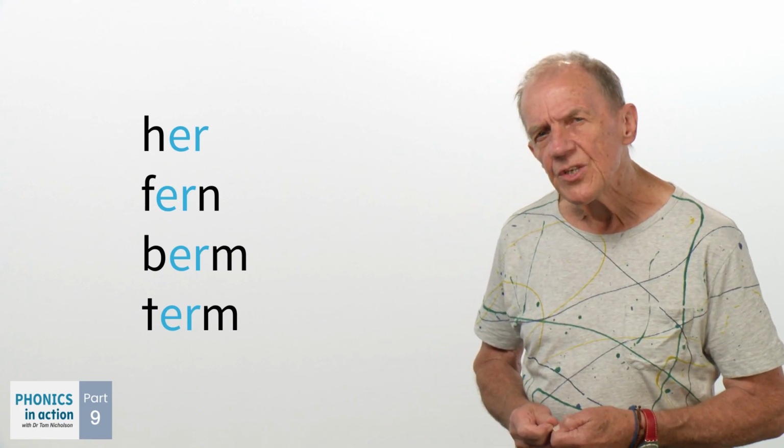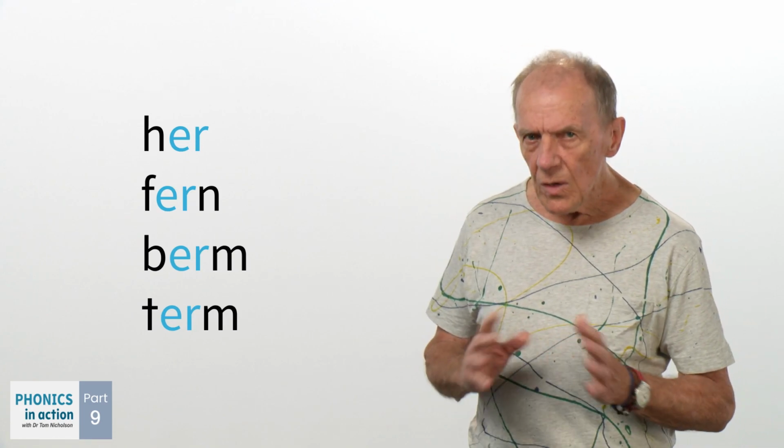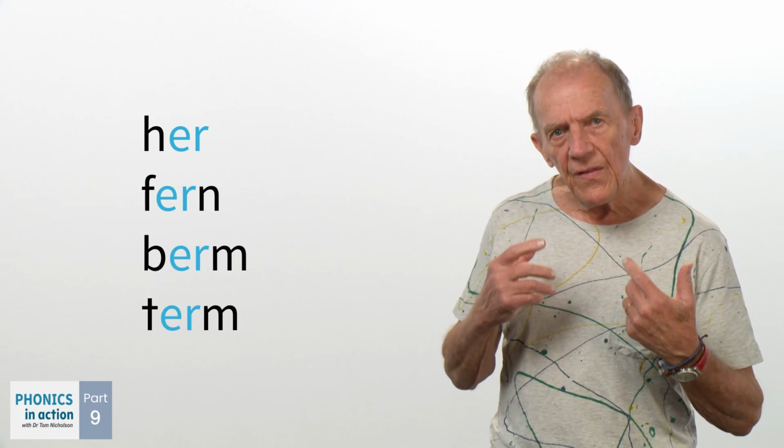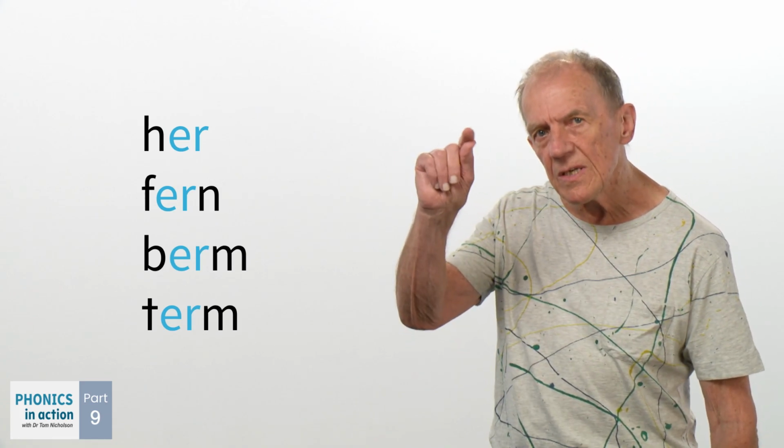Now, you remember that these letters make the ER sound. We can also spell the sound like this. I'm going to write E-R, I-R. Yeah, let's look at another chart. Looking at the first column in the chart, these words all have the ER sound, but we spell them with ER like this. I'm going to write it.